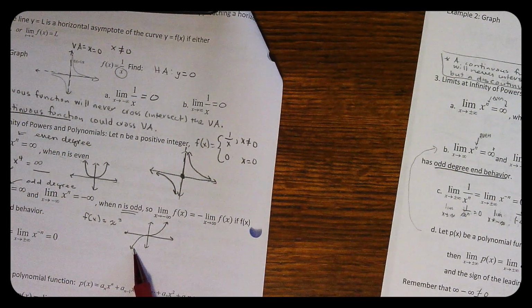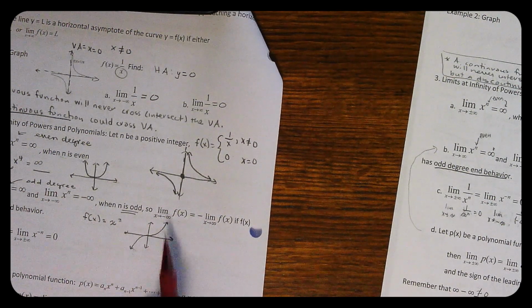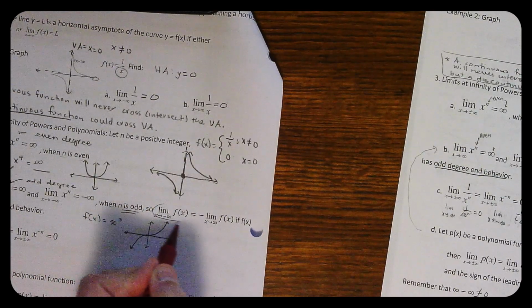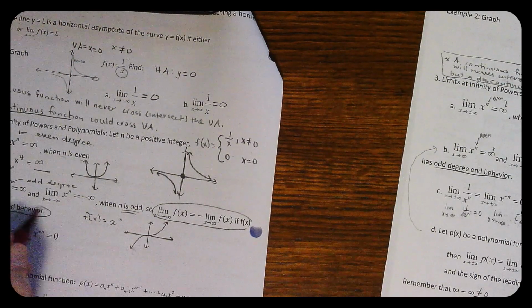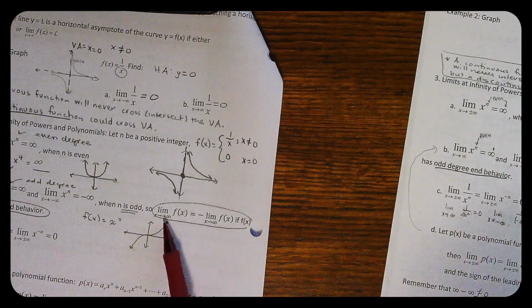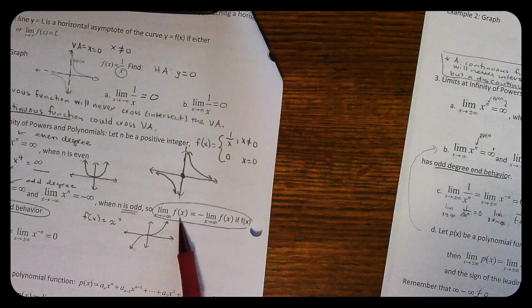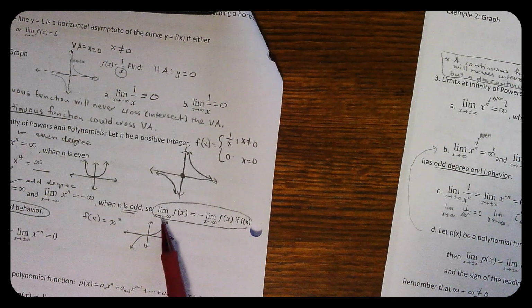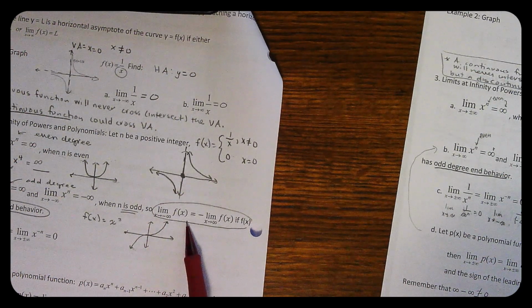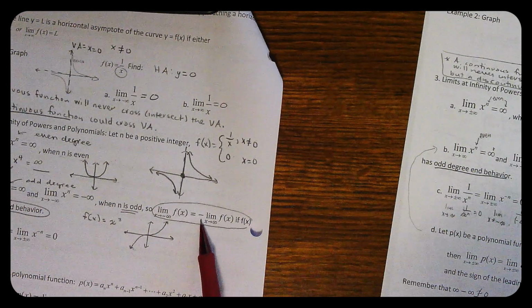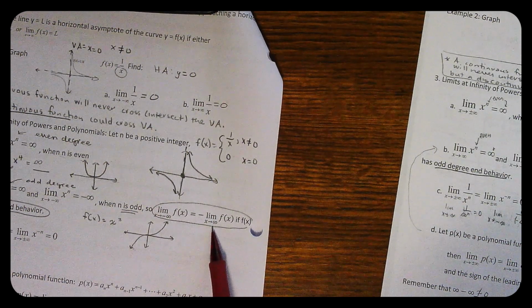So what we have here is this little property that I like to use. If f of x is an odd degree function, then the limit as x approaches negative infinity is equal to the negative, or the opposite, of the limit as x approaches infinity.